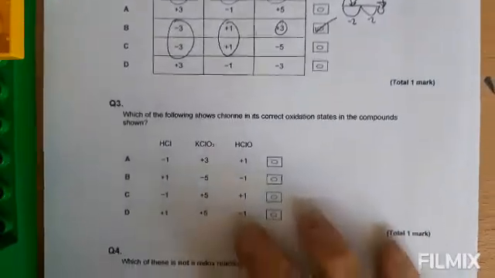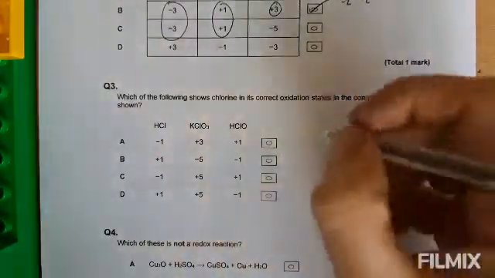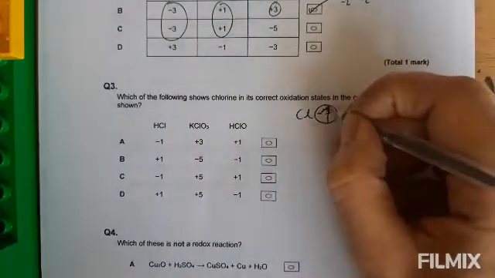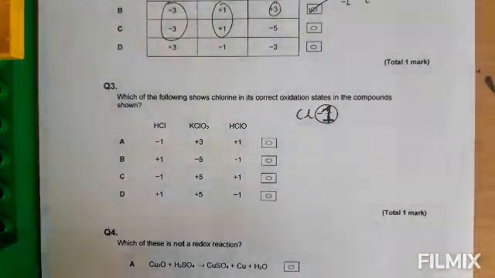Okay, next question. Which of the following shows chlorine in its correct oxidation state? Chlorine's an interesting one. It's typically -1 because it's in group 7. But chlorine can have a variety of oxidation states, as you're about to find out.